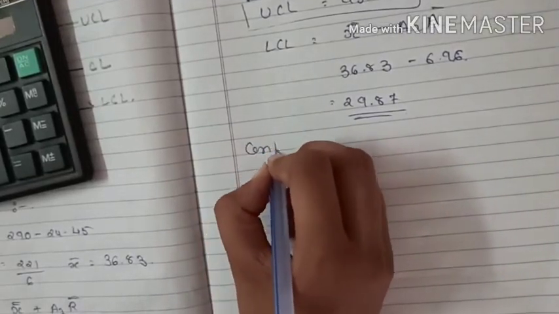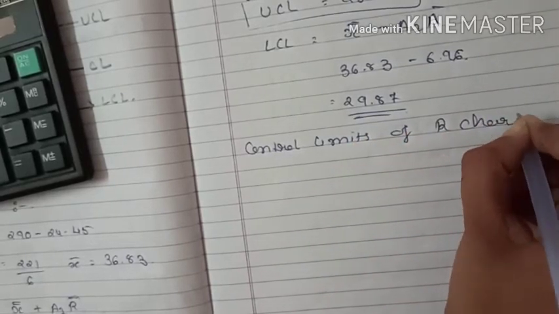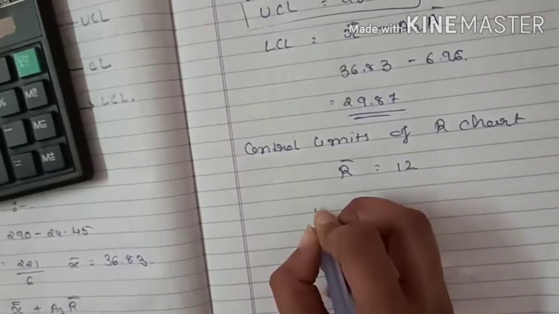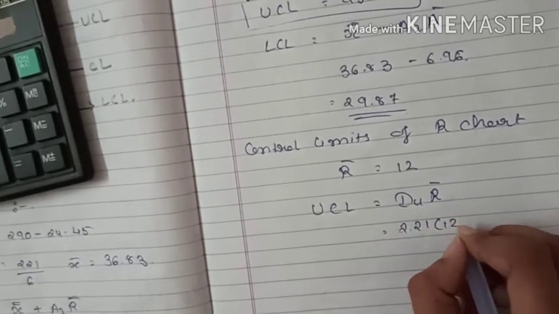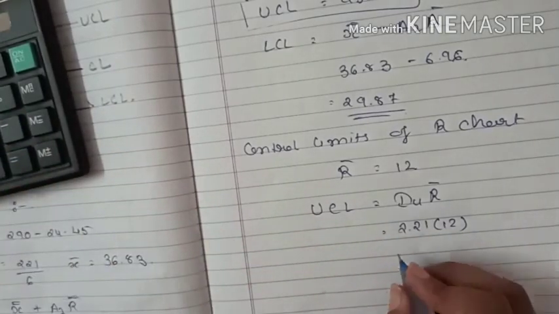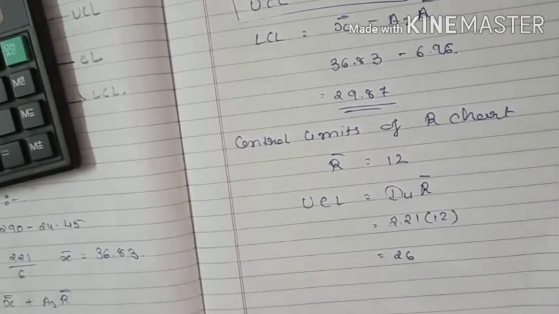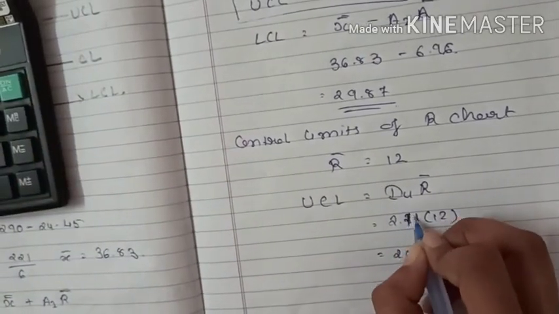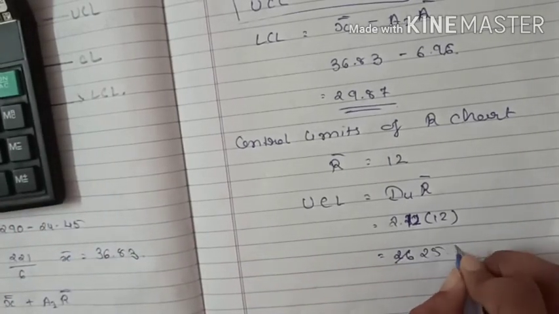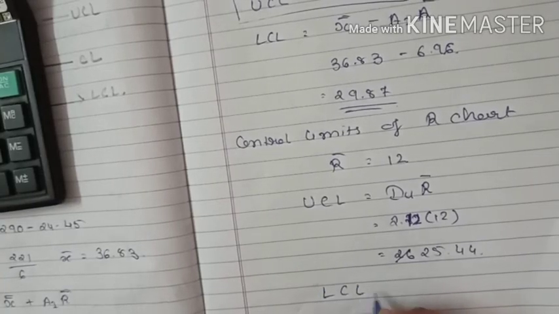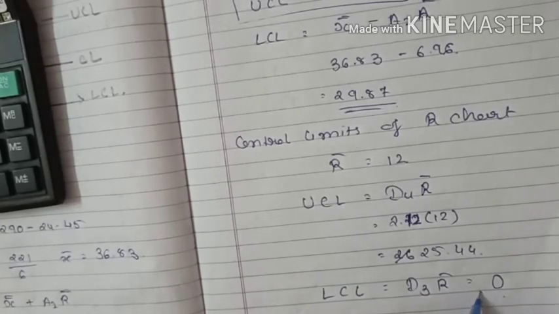Now the control limits of the R chart. R bar is equal to 12. The upper control limit is D4 R bar. D4 is 2.21 into 12, which comes to 26.52. Sorry, it's 2.12. So 2.12 into 12 is 25.44. And the lower control limit is D3 R bar. D3 is 0, so the lower control limit will be 0.